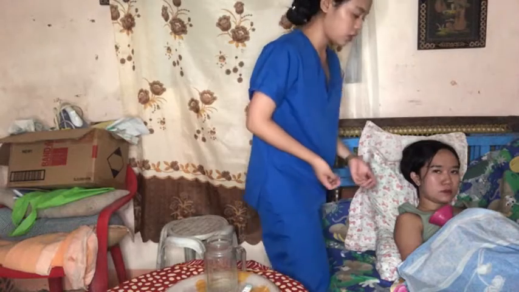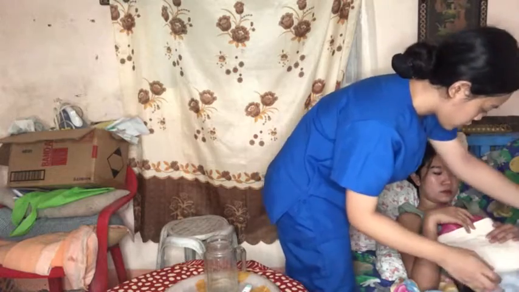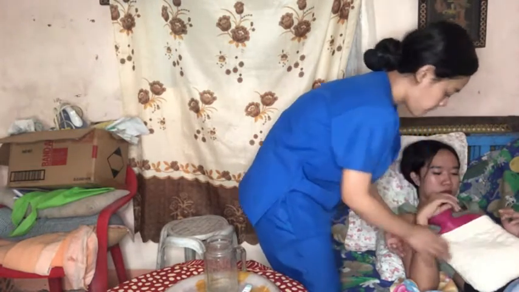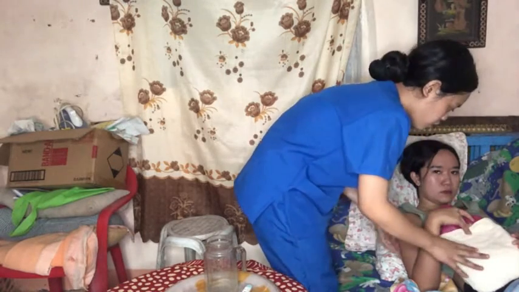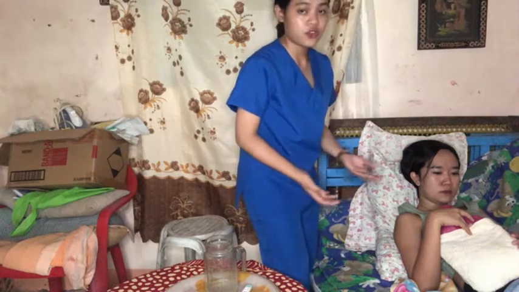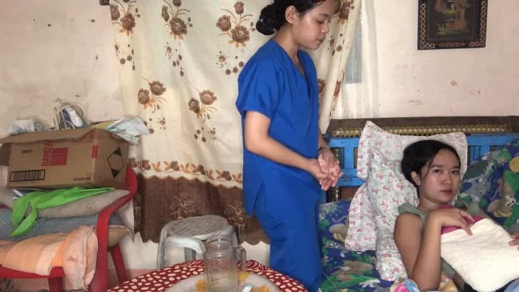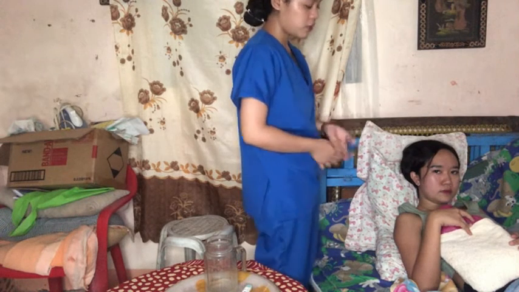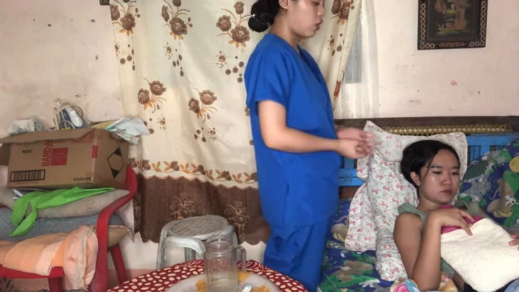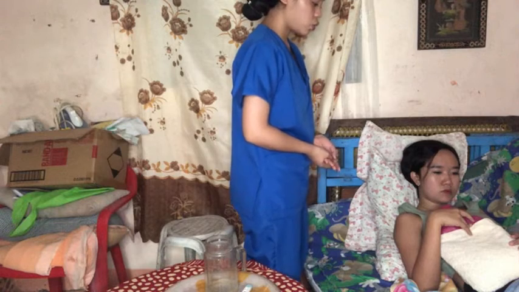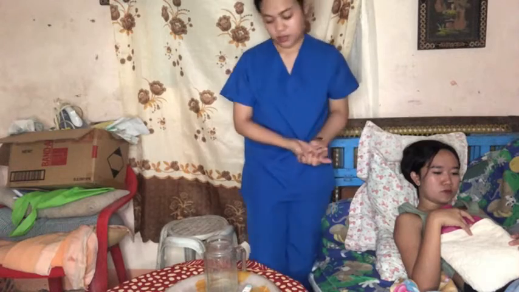I'm going to recheck if there is a presence of blister or redness. Okay, as I can see, there is no presence of blister and redness. So ma'am, do you feel any discomfort or pain po? Okay, that's good to know, ma'am. So, ma'am, I will leave you for a while again. But this time, I'm going to ask for the doctor's order. So, I'll be right back after 15 minutes.